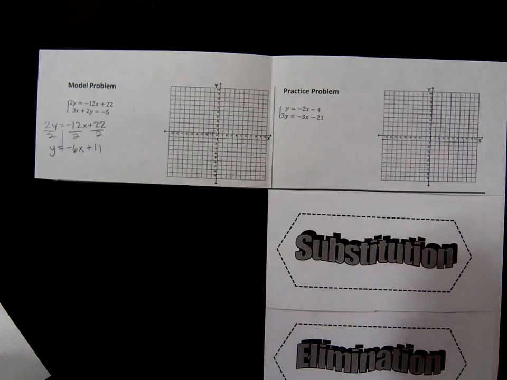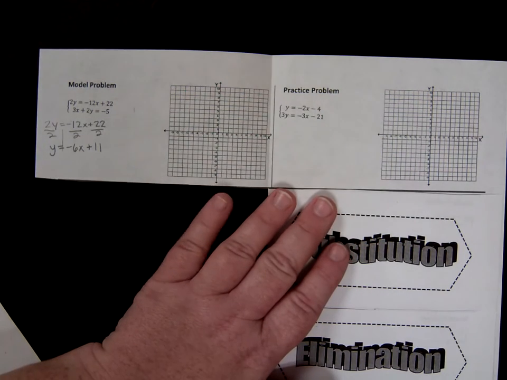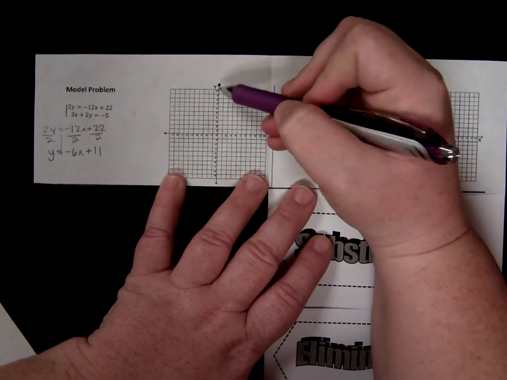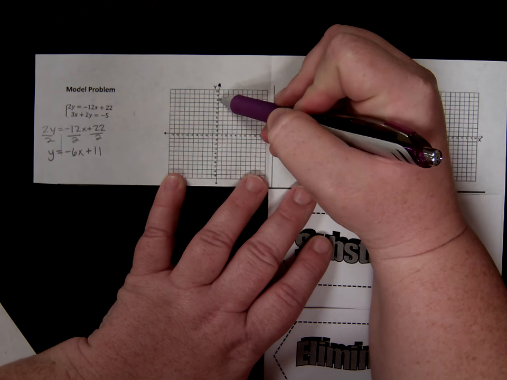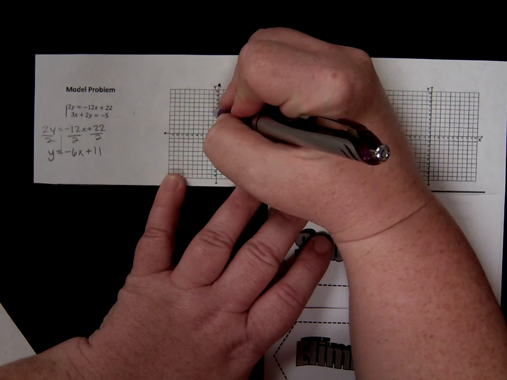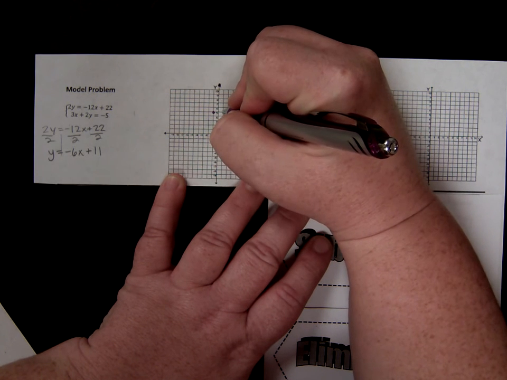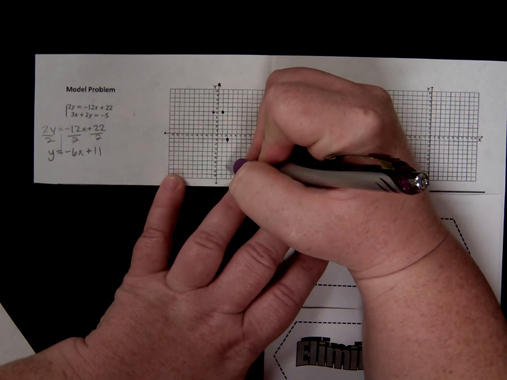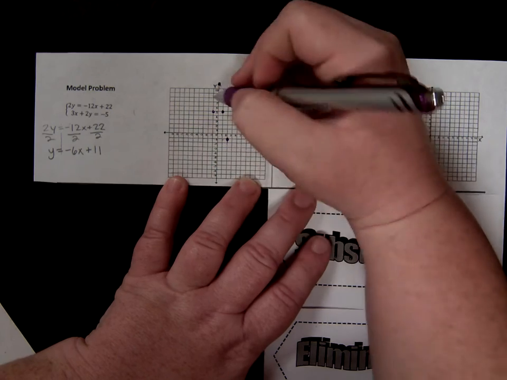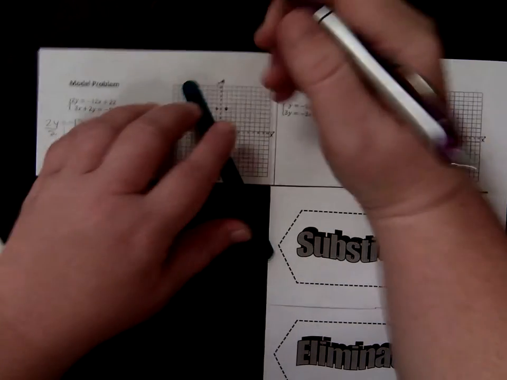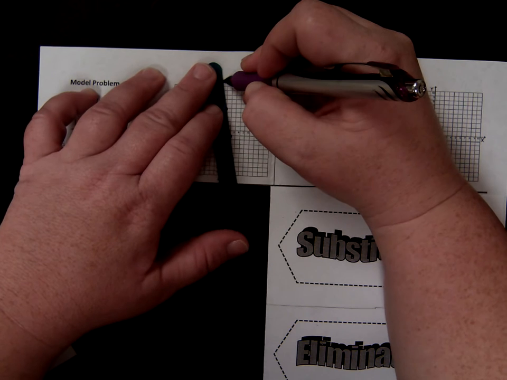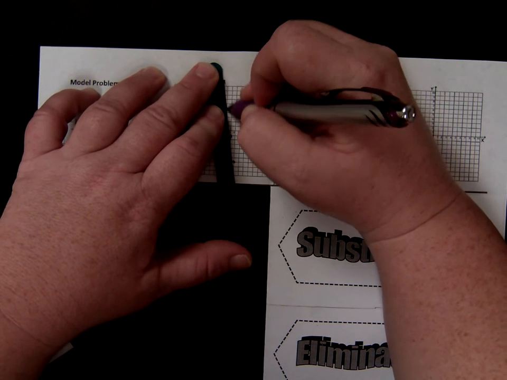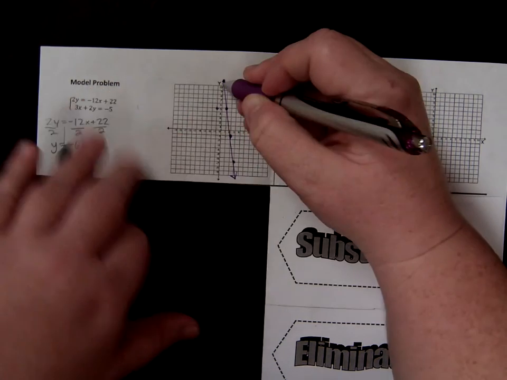So then I would come over here on my graph and graph negative 6x plus 11. So 11 would be up here, and then I would go down 6 and to the right one. And then down 6 more and to the right one. And down 6 more and to the right one. So then if we connect our dots, we have a line that looks something like this.